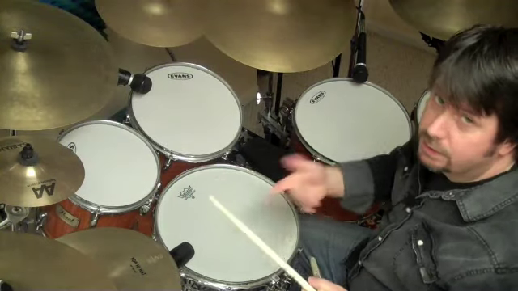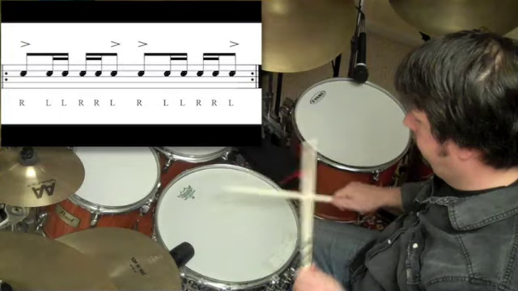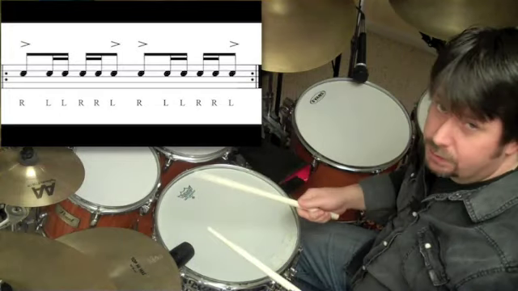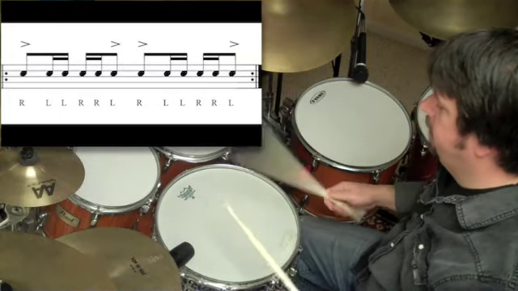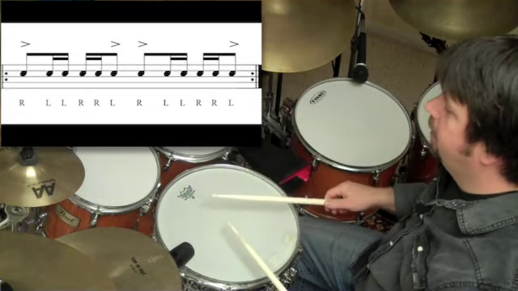Back and forth, you get a six-stroke roll effect. Rolls are in another section, but when you play those stickings back to back, you get that.